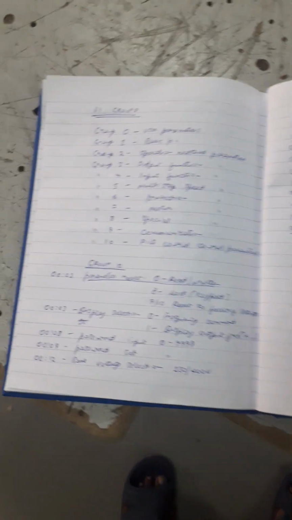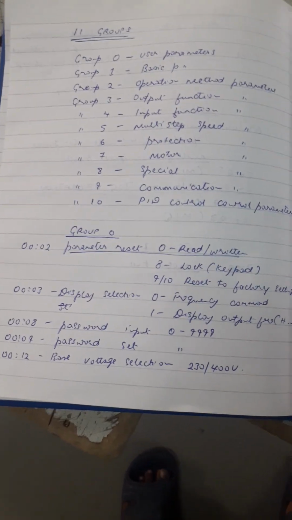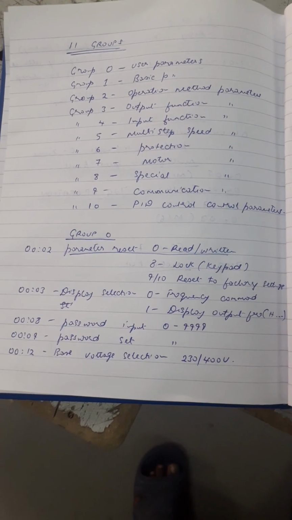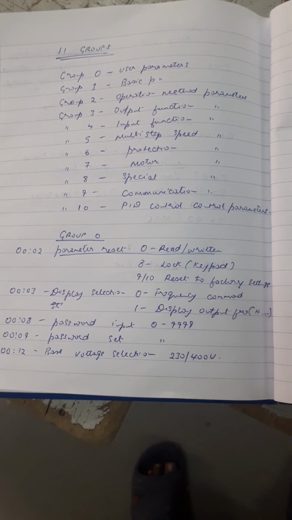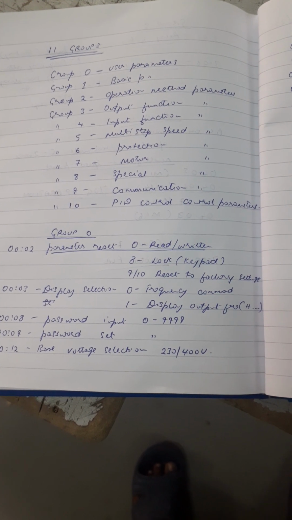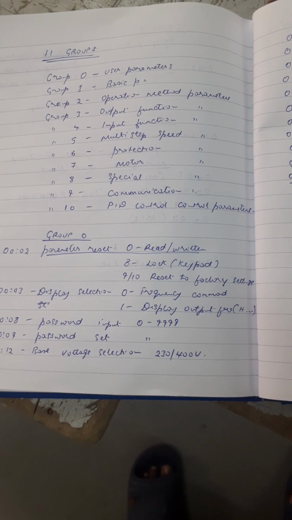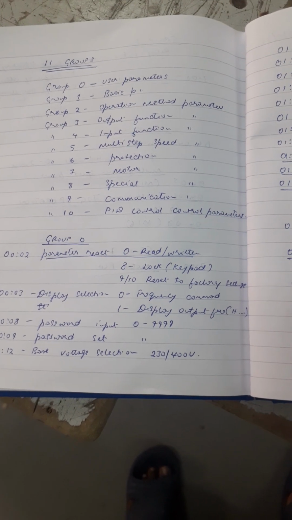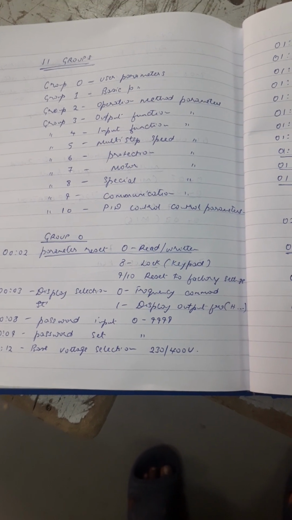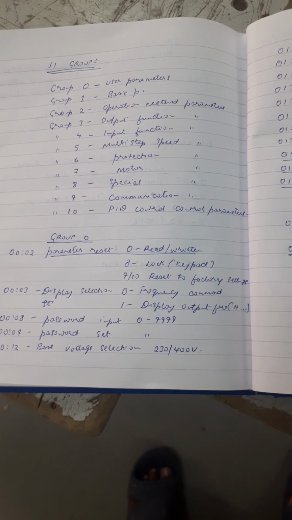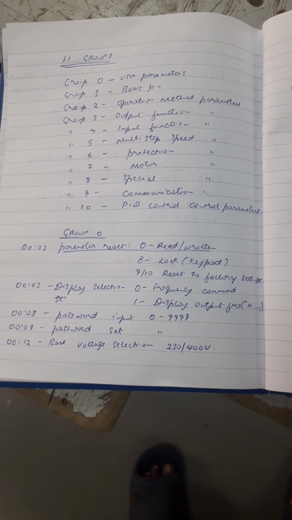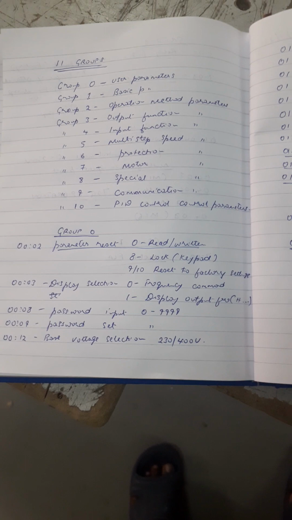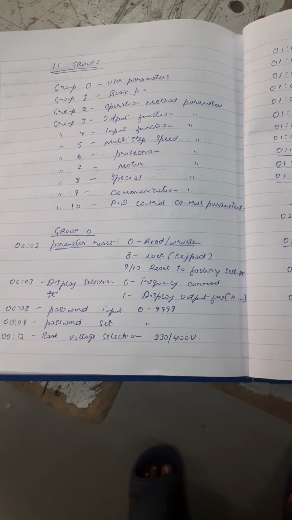Group 0 is the most important thing, is what I have indicated there. The parameter is set at 0, you can just read, or you can write. At 8 you can lock the keypad. That is 00.02. 00.03 is a display selection.